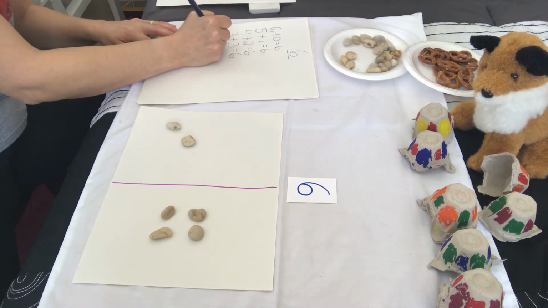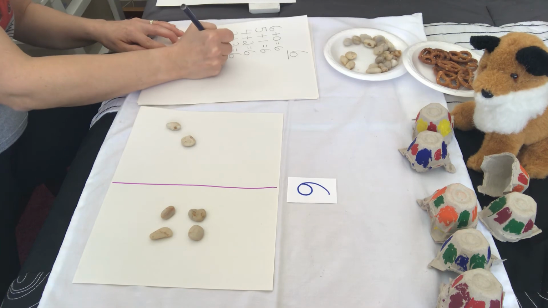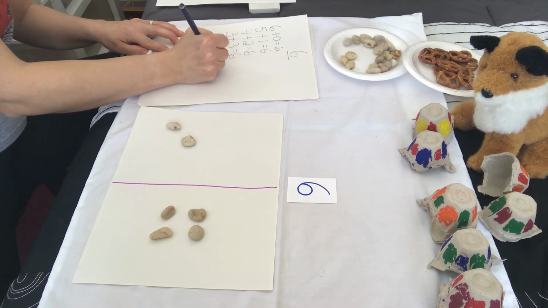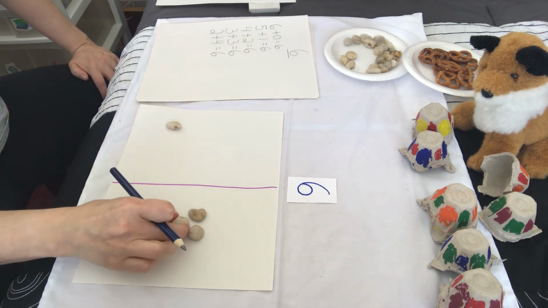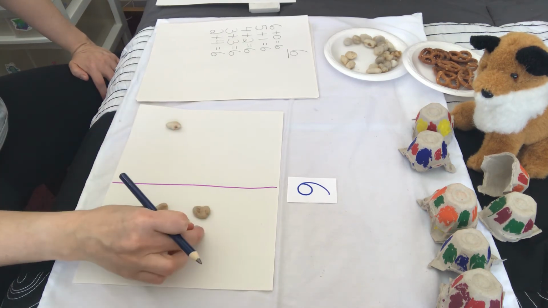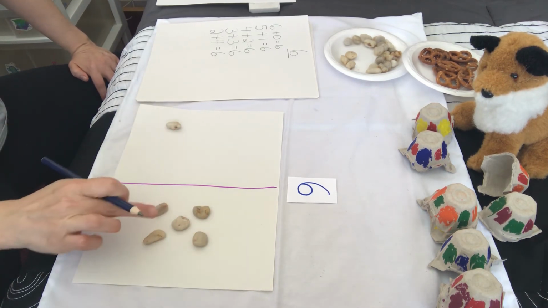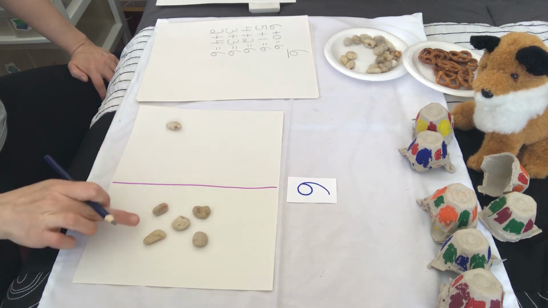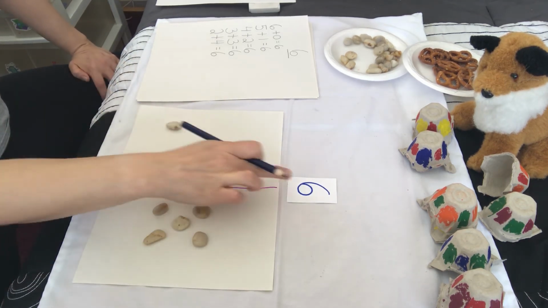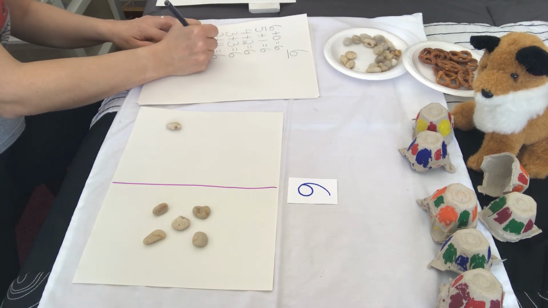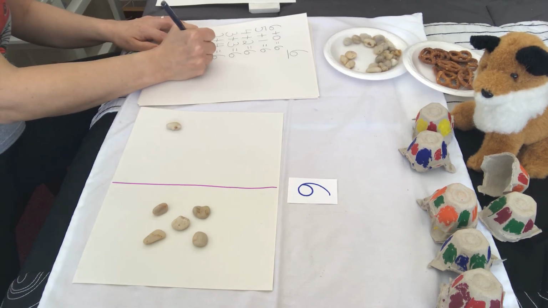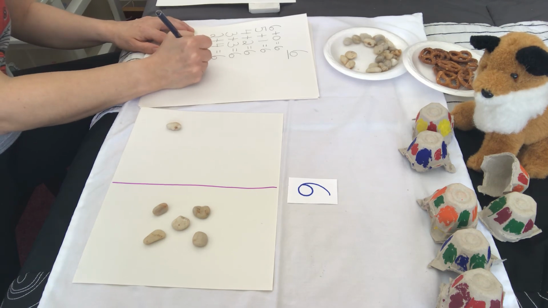2 joined with 4 is equal to 6. All right, let's move 1 more again. I'm going to pop it right in the middle because I know that will make a nice dice dot of 5. So 1 joined with 5 altogether is 6. 1 joined with 5 is equal to 6.